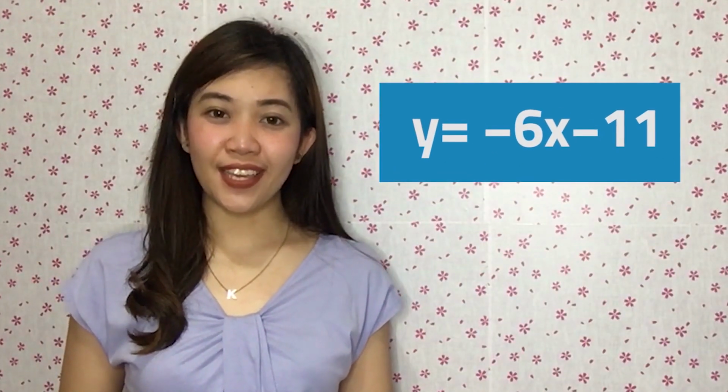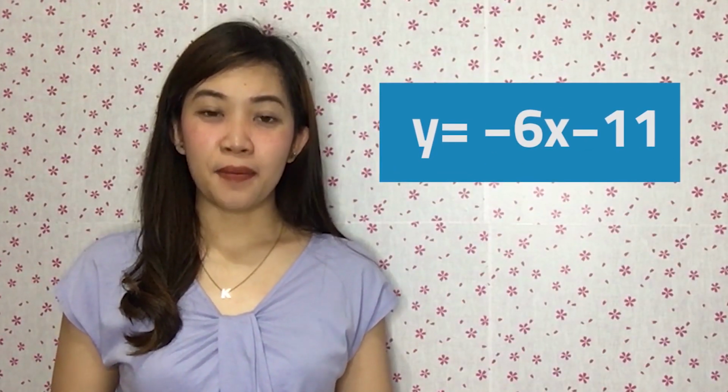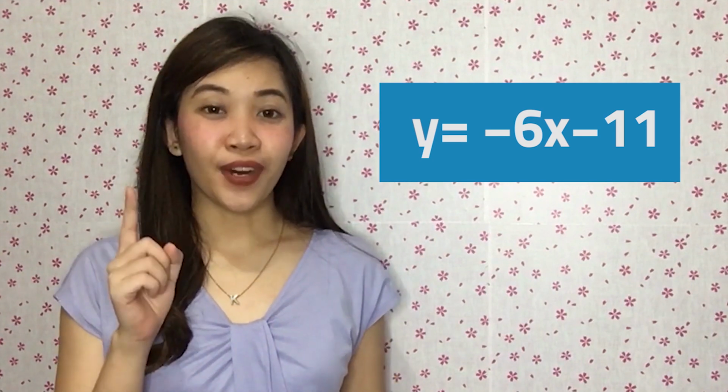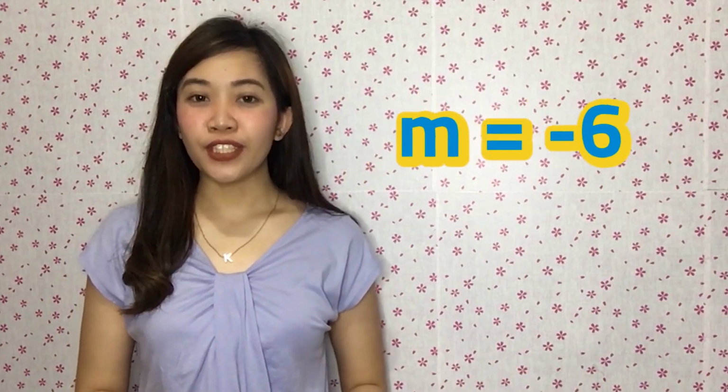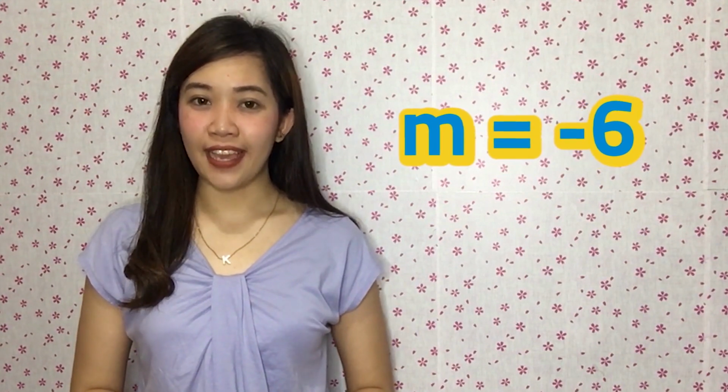How about y equals negative 6x minus 11? What is the slope of this equation? That's right. This equation has a slope of negative 6, which means it is a falling line because it is a negative number, while the y-intercept of this equation is negative 11.